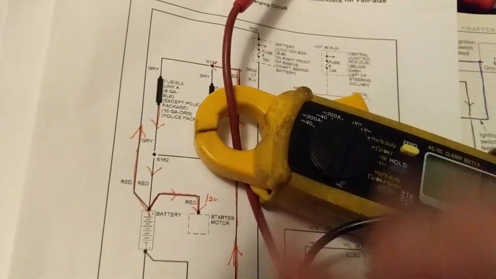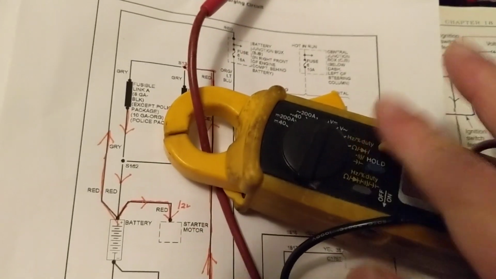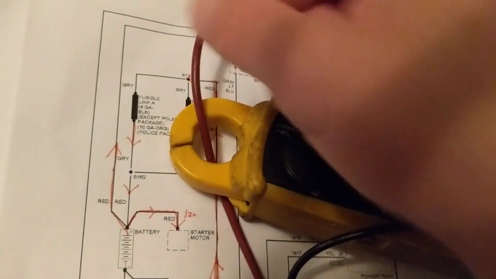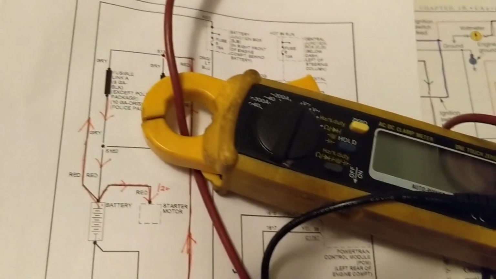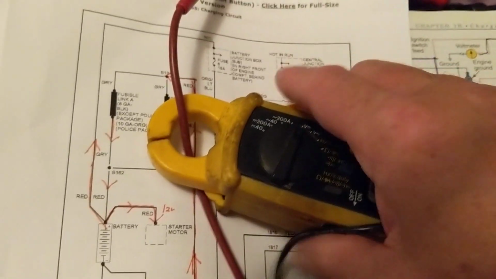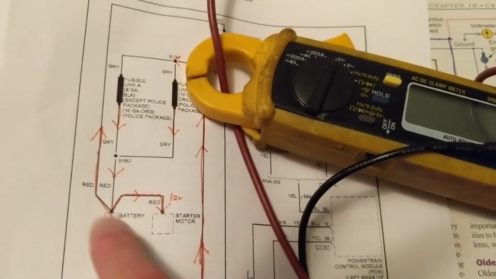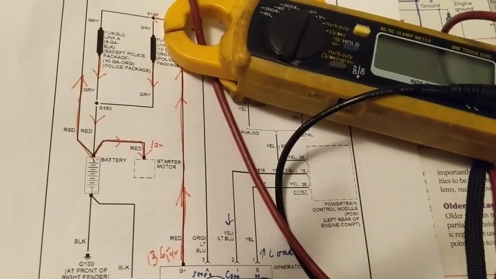This creates a magnetic field. Any current going through a wire creates a magnetic field. This can read the current from that wire without breaking this wire off from the battery. That's a great feature. I can read how many amps the starter motor is drawing. Great. I can also measure the voltage.